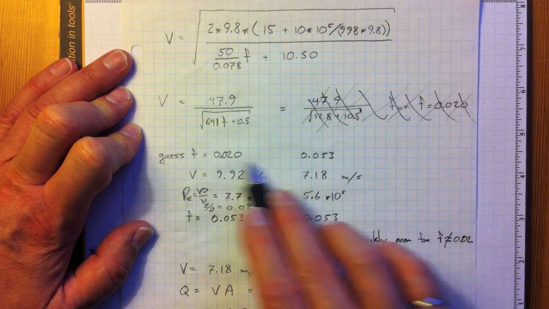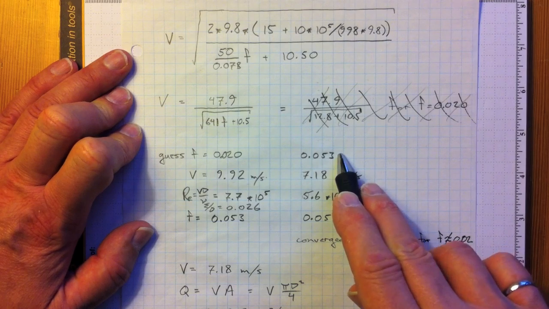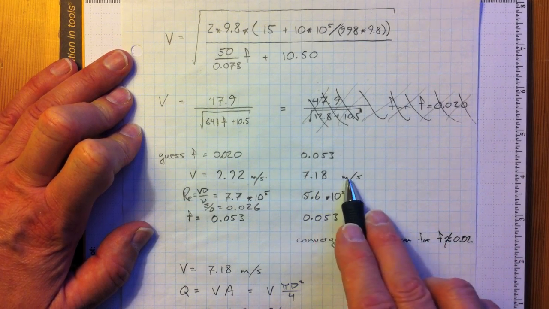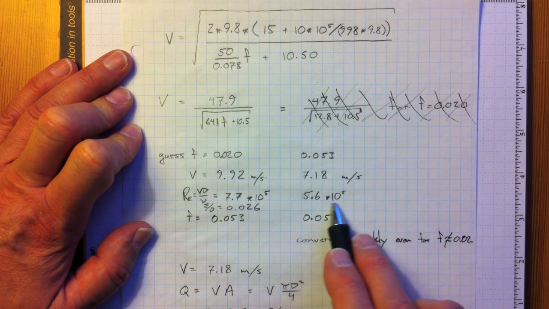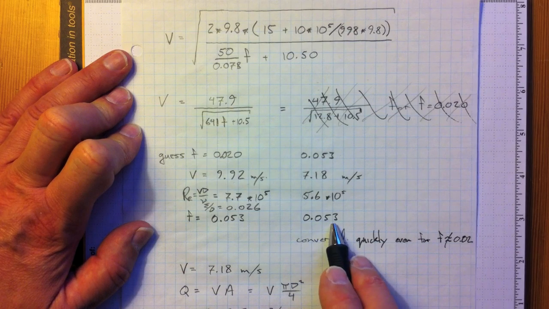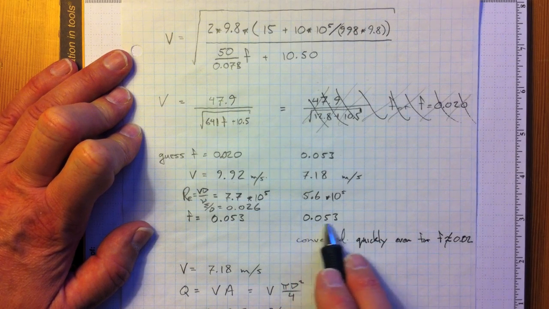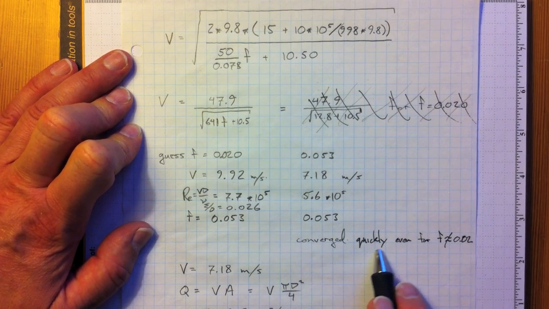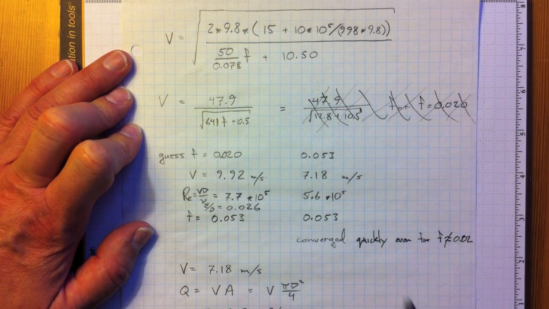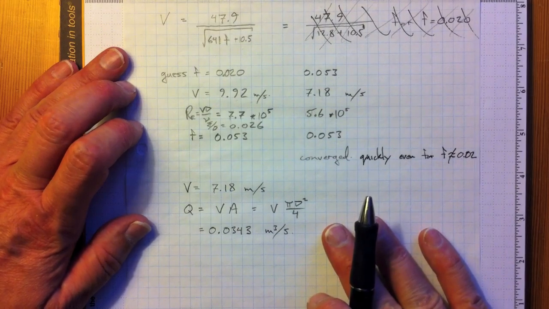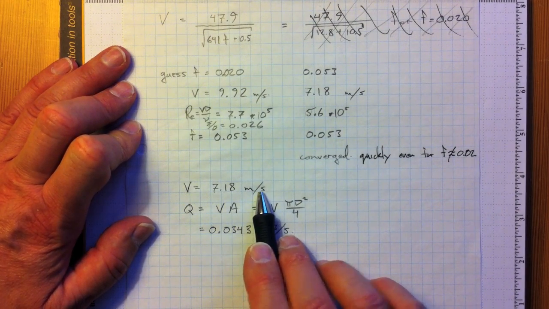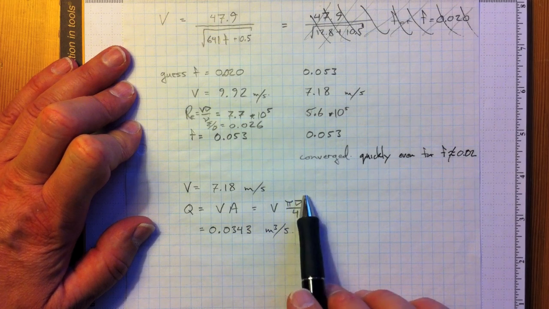When I go and repeat the calculation, my new guess for the friction factor is 0.053. That gives me a velocity of 7.18 meters per second, a Reynolds number of 5.6 times 10 to the 5th. And when I check Moody again, I get a friction factor of 0.053. So I've converged quickly, even when the f was not even remotely close to 0.02. So I find the velocity ought to be about 7.18 meters per second, plus or minus about 15%.